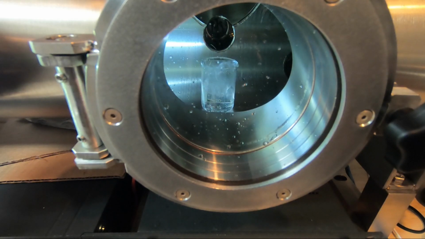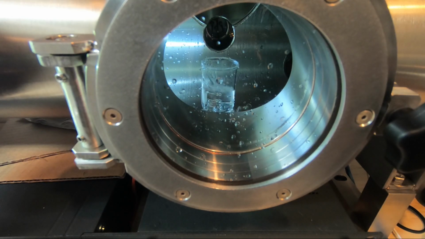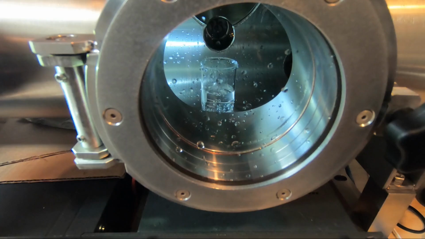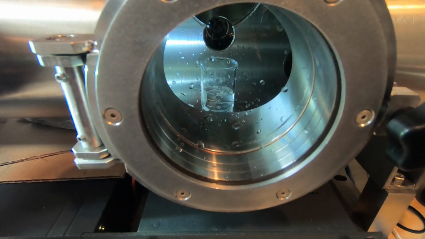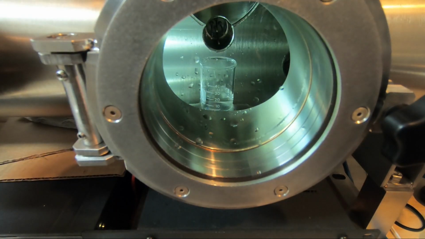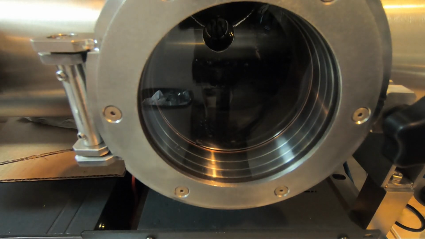Oh, and there it goes, boiled over. I guess I'm gonna need to go a little bit slower on the vacuum pull. Oh, that's funny. And not great for the chamber. All right, let's see how cold this thing got.